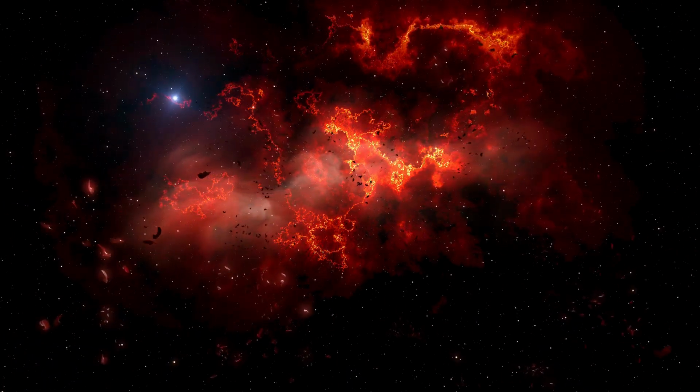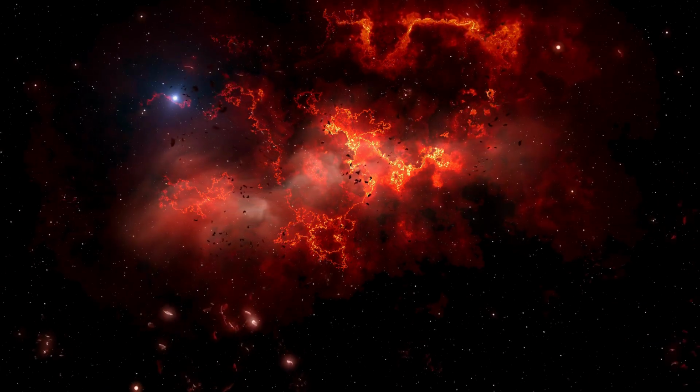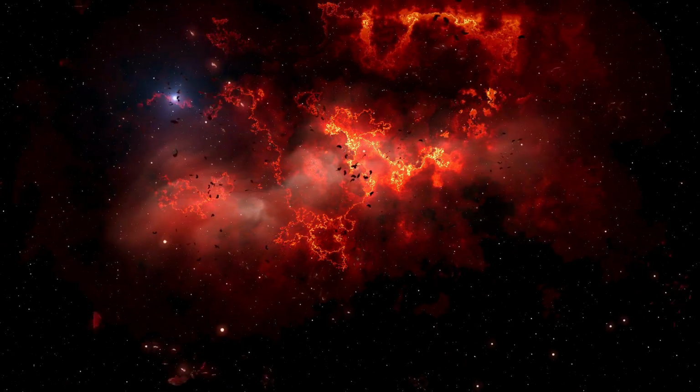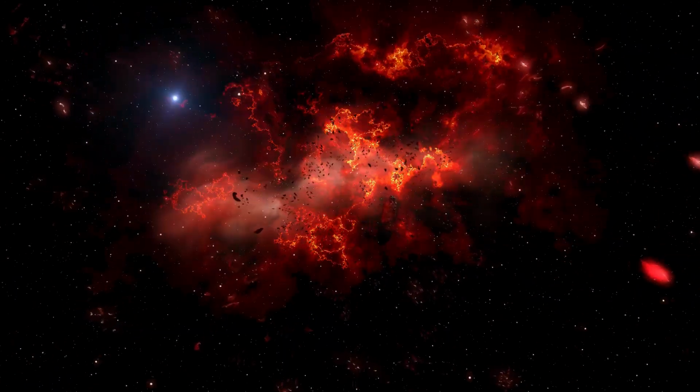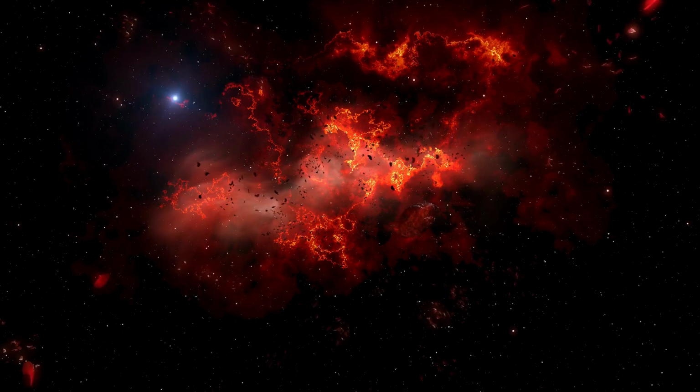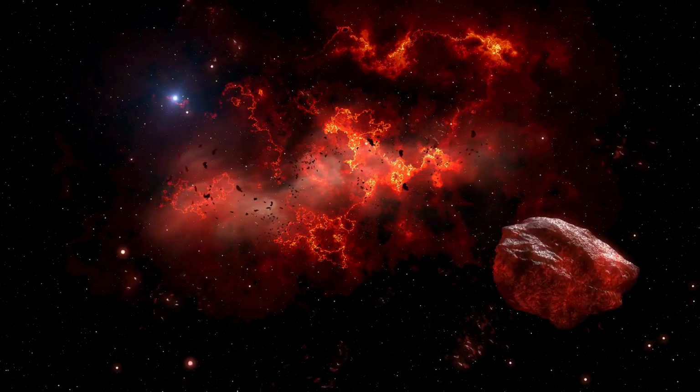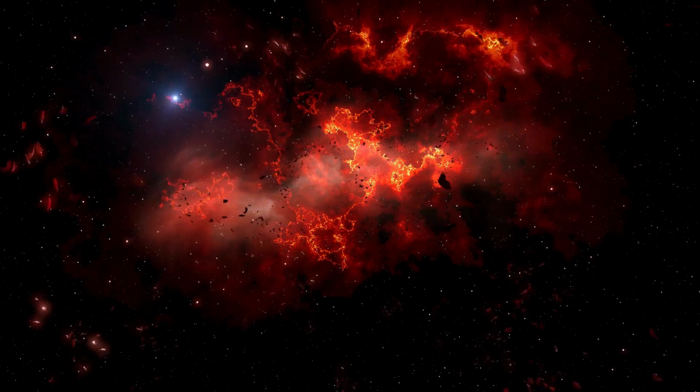Finally, some scientists believe that nebulae could play a role in the formation of life in the universe. For example, the complex organic molecules found in some nebulae may have played a role in the development of life on Earth, and studying these molecules could provide insights into the origins of life in the universe.